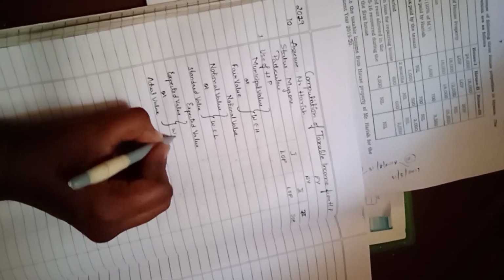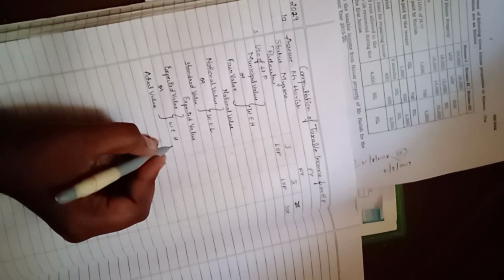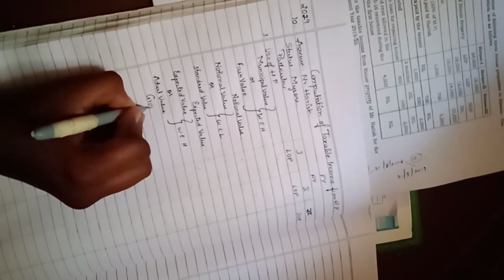Here whichever is higher, this is going to be our gross annual value. There is one adjustment. If they have given unrealized rent, we have to minus it from the actual value, then write the actual value.